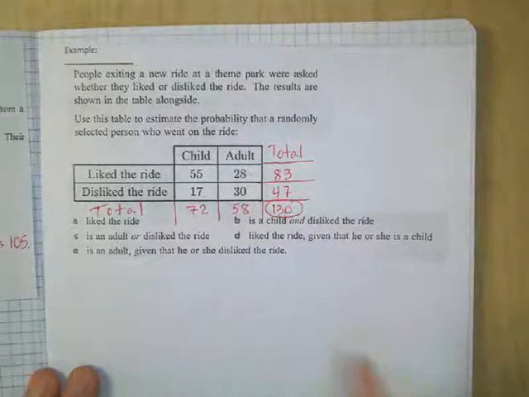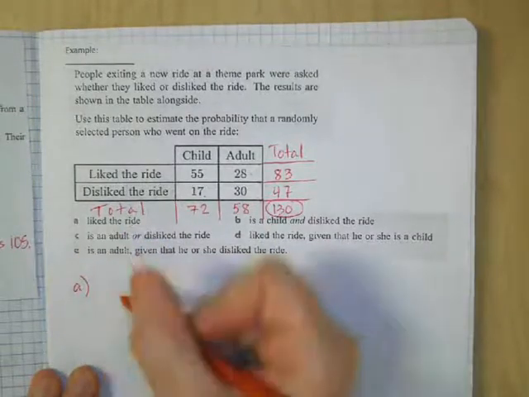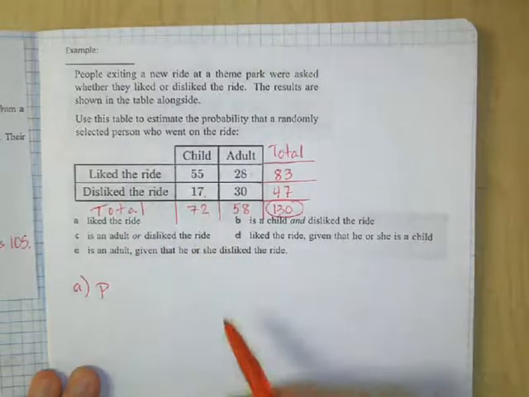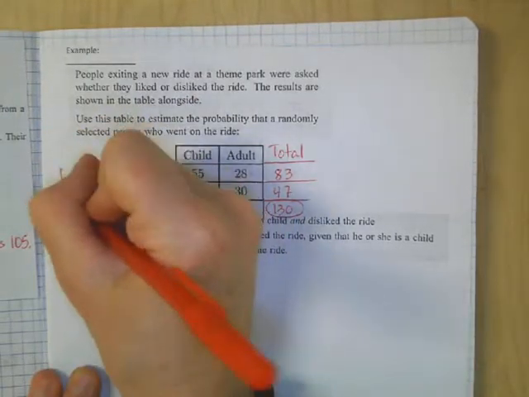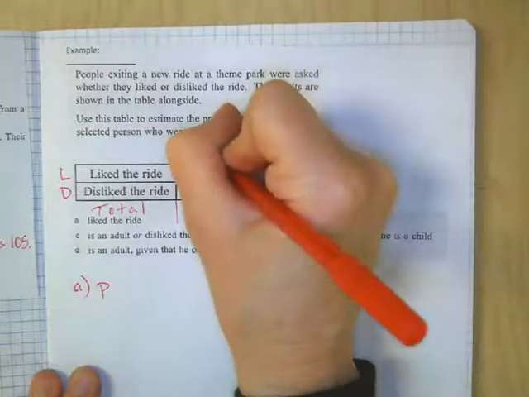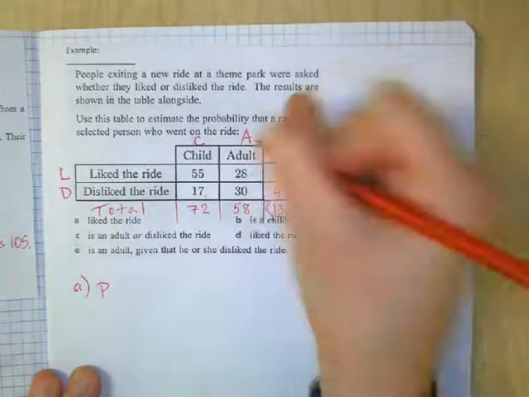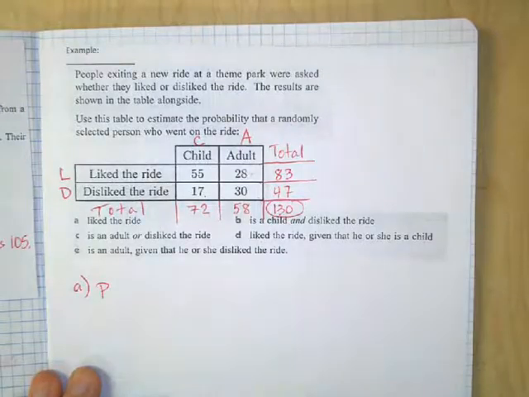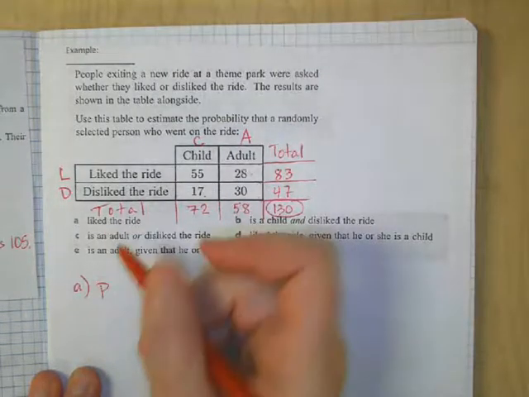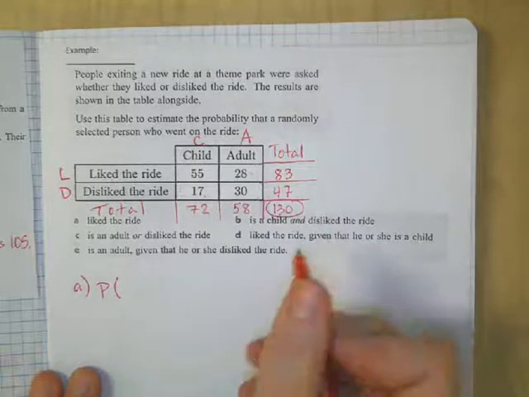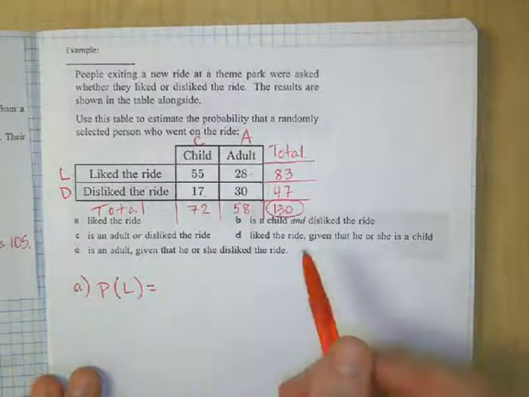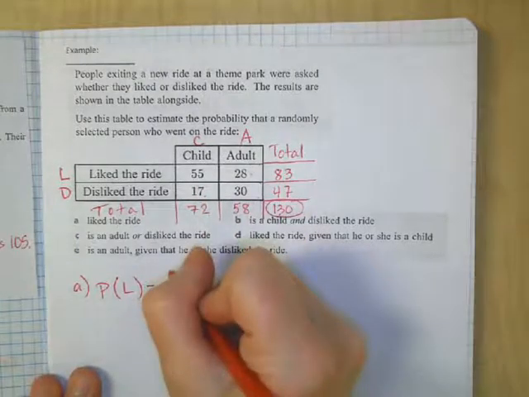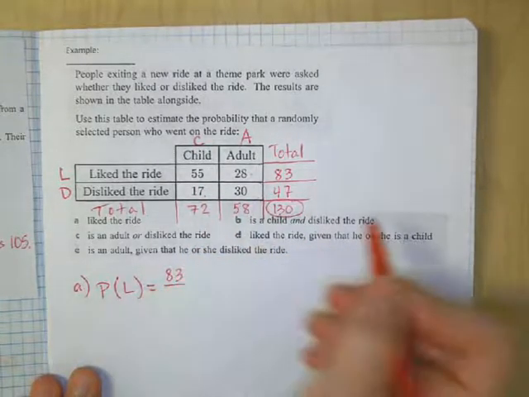So question A, it says like the ride. So probability, let's come up with some letters to represent these different events. So I'm going to use L for like the ride, D for dislike the ride. I'm going to use C for child, and I'm going to use A for adult. That way I don't have to write out all the words all the time. So letter A, like the ride. What's the probability that the person liked the ride? Okay, well, how many people liked the ride? A total of 83. And how many people were there in the survey? 130.